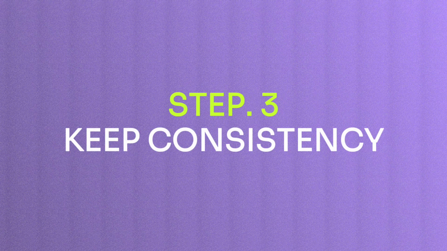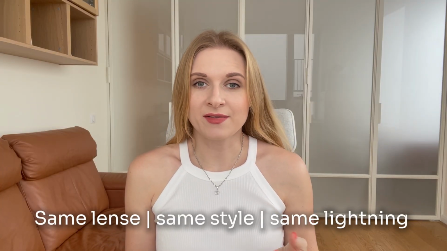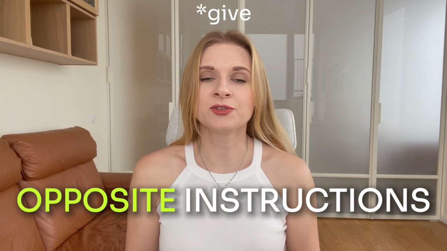Step number 3, keep consistency. Use the same lens, the same style, the same lighting. It will help you to keep consistency even better. If you give opposite instructions, Midjourney gets confused. Think of it like shooting a movie. Same actress, but different scenes.